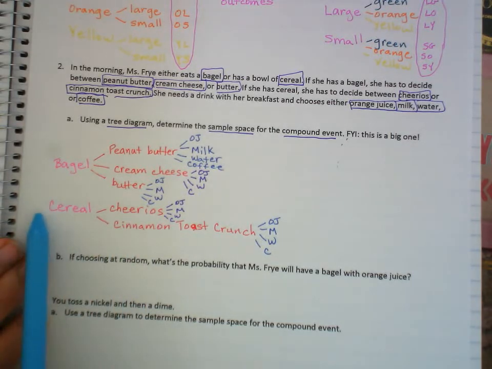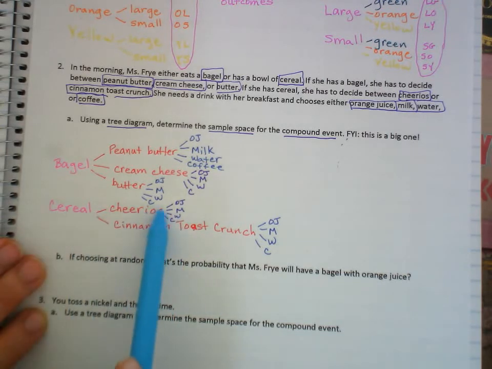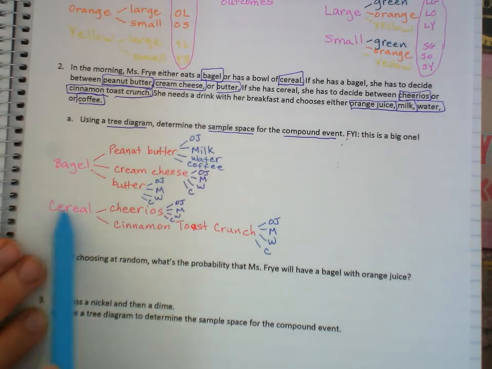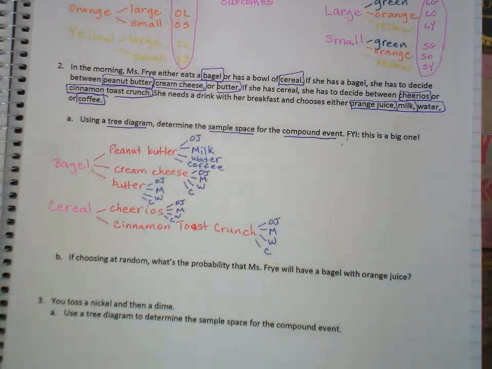Or you could have cereal with Cheerios with orange juice, milk, water, or coffee. Or you could have cereal with Cinnamon Toast Crunch with orange juice, milk, water, or coffee. Hopefully by the end of that, you're like, Miss Fry, we get it. Like, there's a ton of choices.